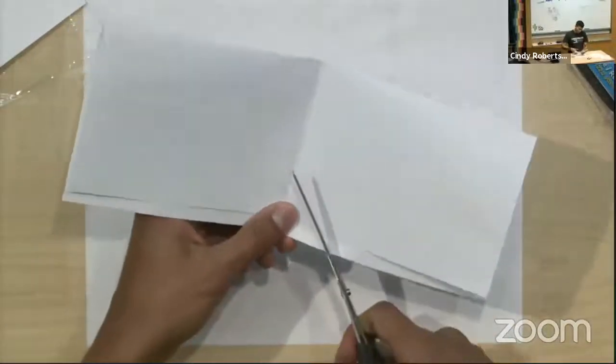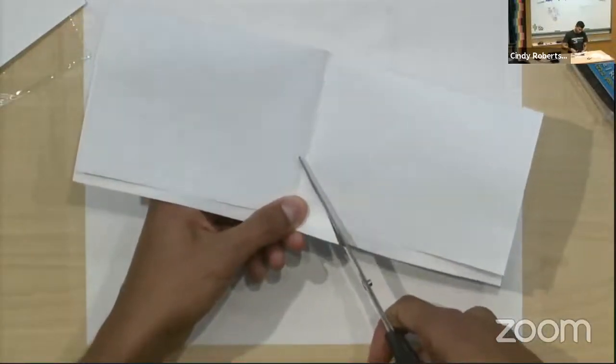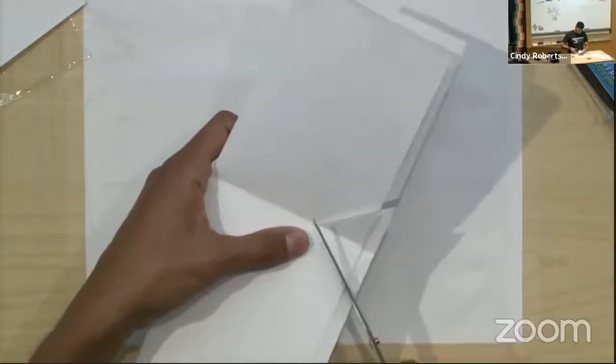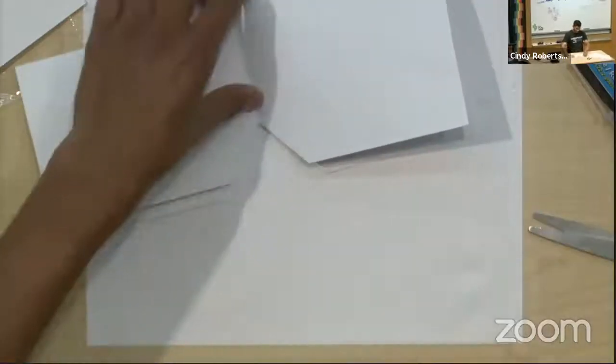So the next step we're gonna do is we're gonna cut out a piece for our nose. So I just go down the center, cut a triangle. And there you go. That's where our nose will go.